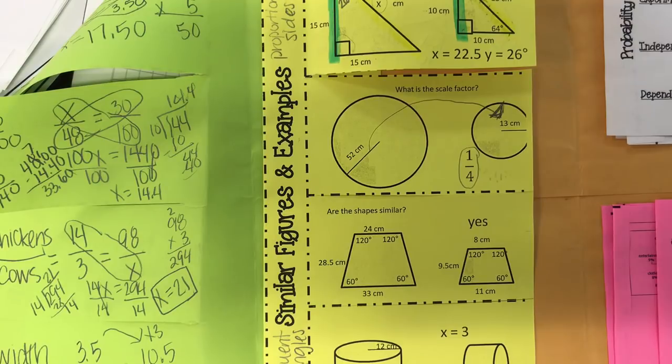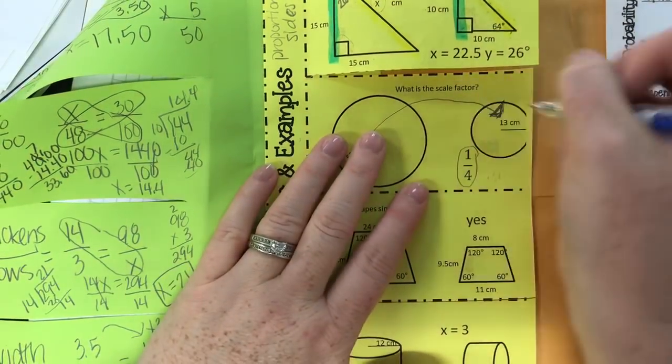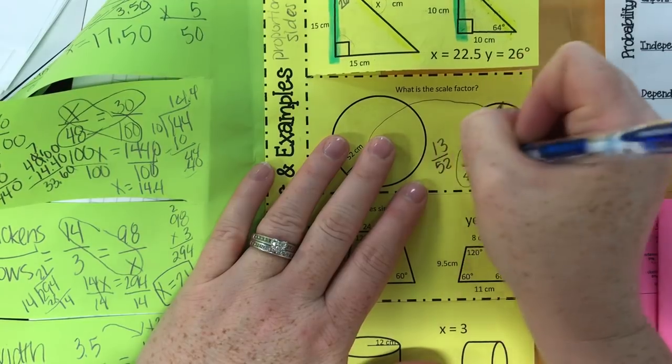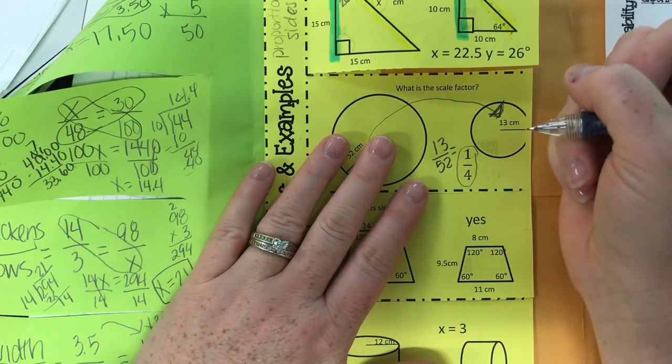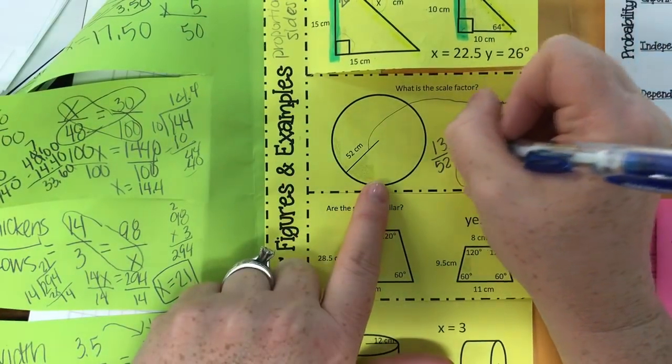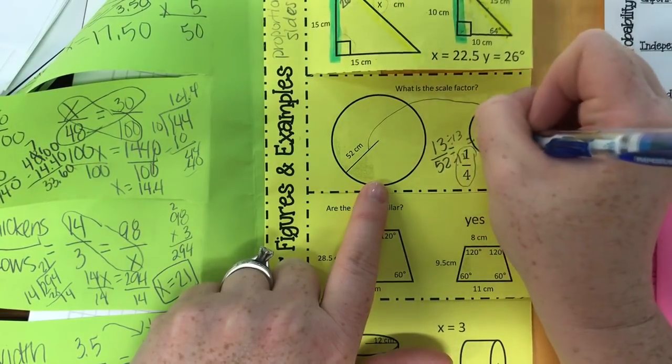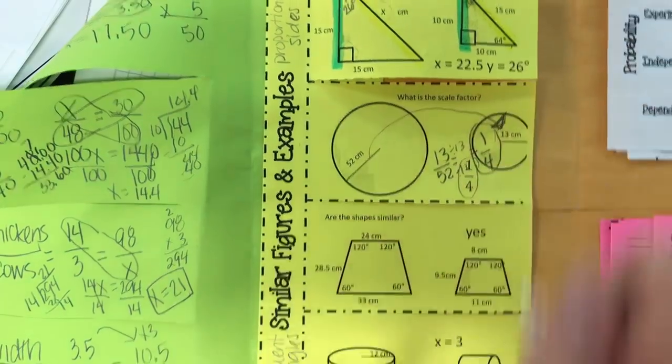Okay. She said divide 52 by 13. Would anybody else? I would say new over original and then scale down from there. So if you divide by 13, you should get 1/4.